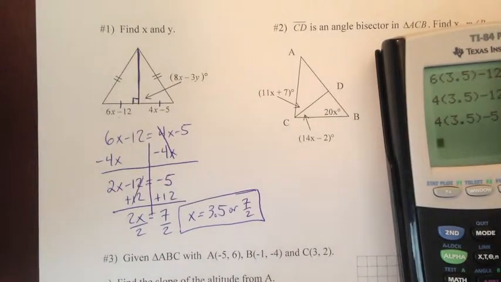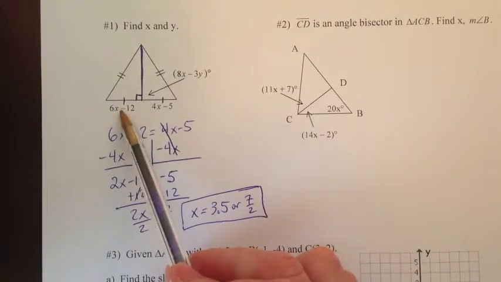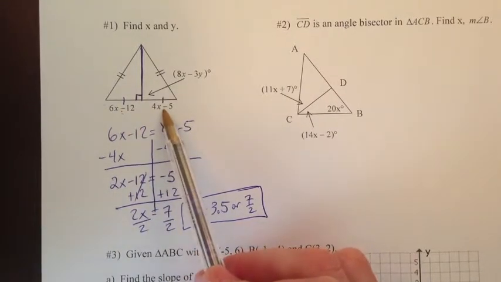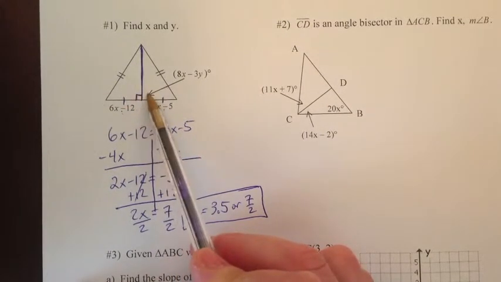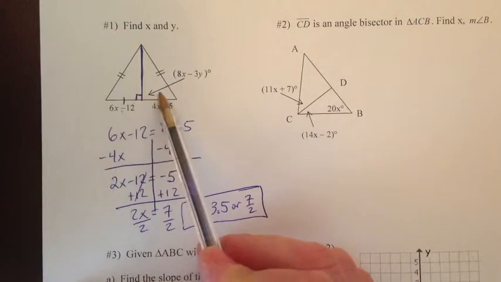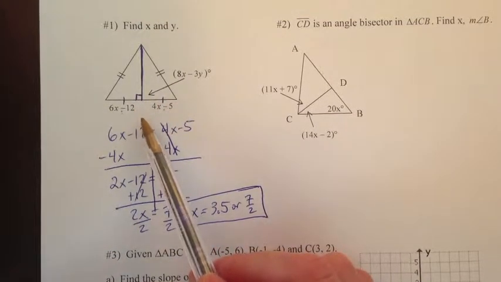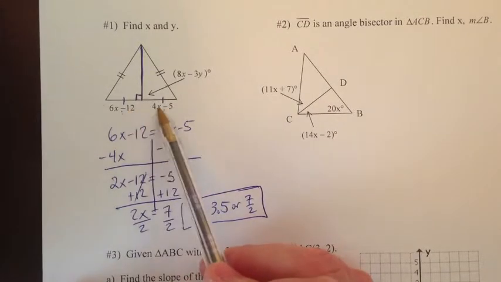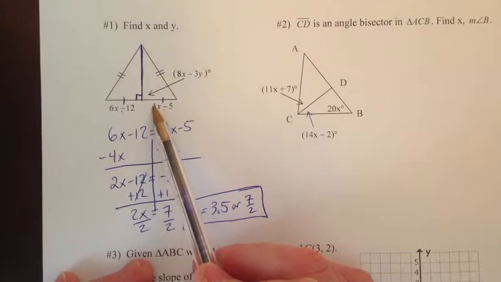One thing that you have to be careful about when you do this, 6x minus 12, 4x minus 5, those are side lengths. These do not add up to 180. They are not angle measures. Angle measures we would put on the inside, or we would put some kind of degree symbol here. So you have to be real careful with that. These are equal. They do not add to 180. Sides do not add to 180.